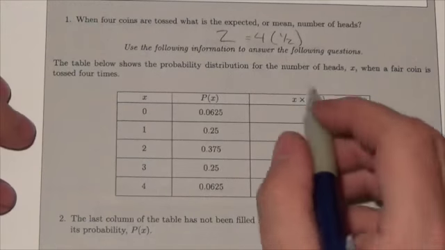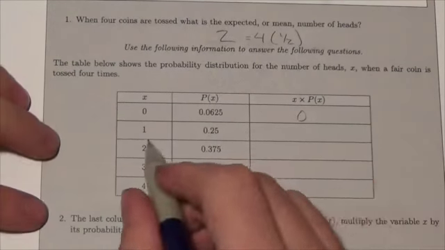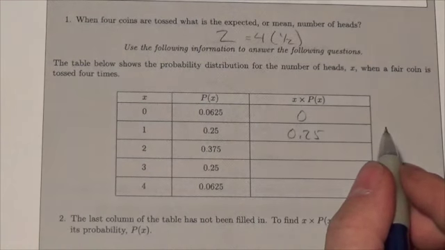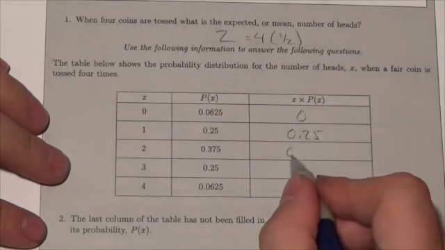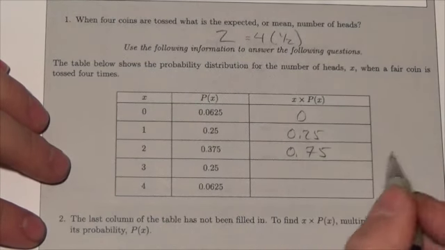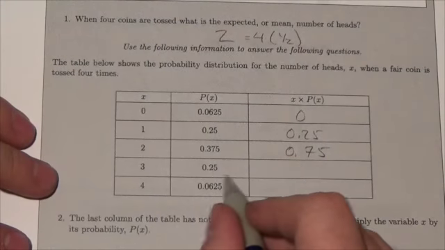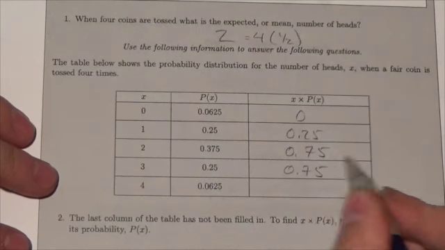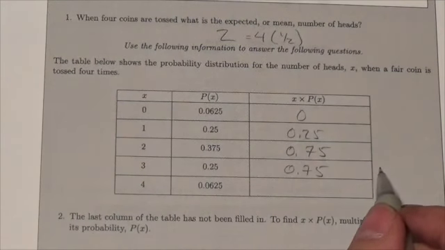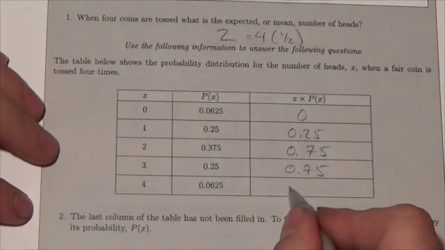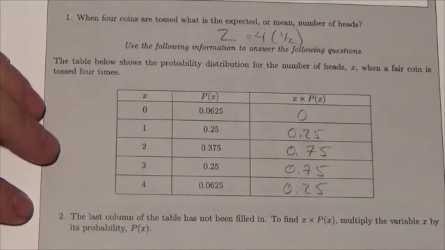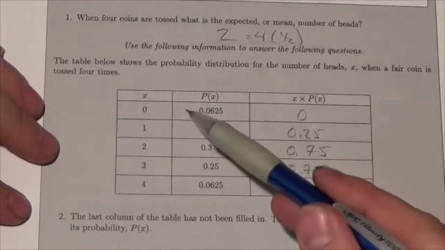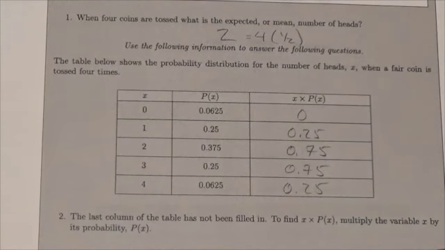So, 0 times that probability, well, that's easy, that's just 0. 1 times 0.25 is 0.25. 2 times 0.375 is going to be 0.75. 3 times 0.25, I hope that's clear, that's going to be 0.75. And 4 times, I'm just going to double check this, 0.0625, don't want to screw that one up, it's going to be 0.25. I could kind of see that coming, but I just wanted to double check. So when we multiply the probability by the result, this is what we're going to get here.